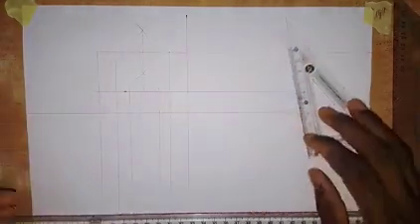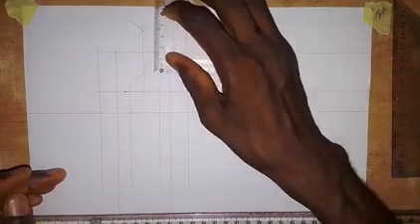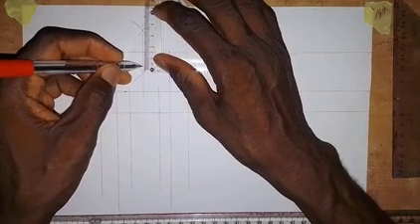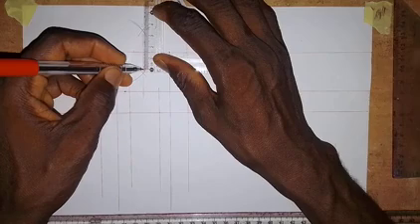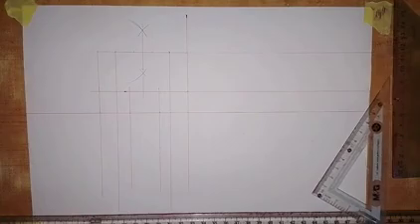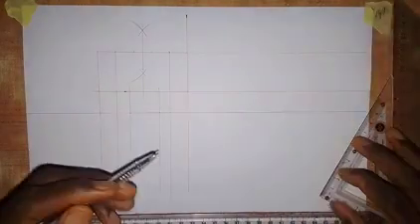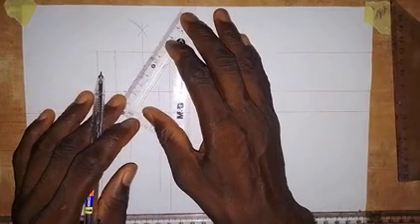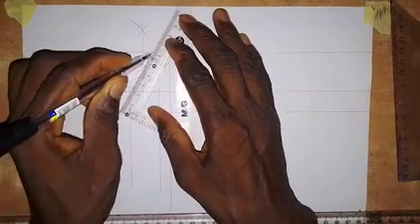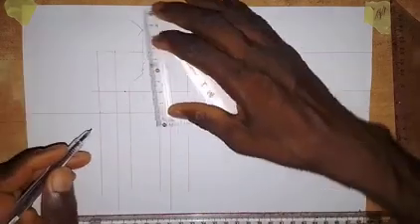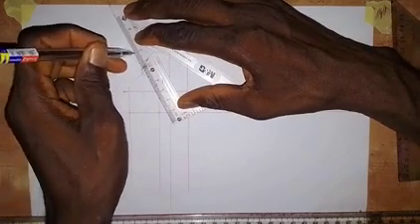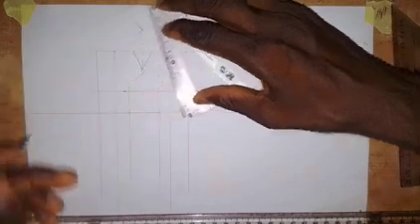Alright, so that's the midpoint. Then I will take a measurement of 15 millimeters down on this bisector. So this is 15 millimeters. Now I just need to join these two points together like this, and then join this point too, to bring out that V shape. So it has come out.